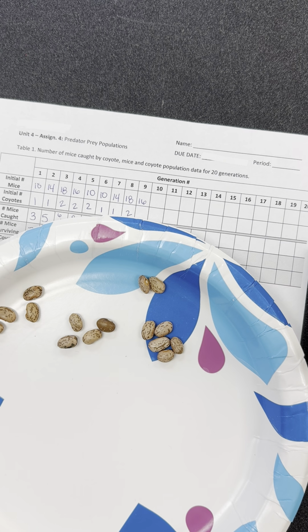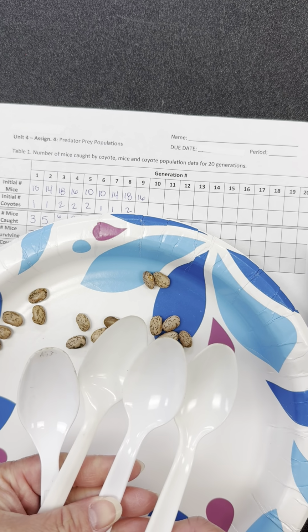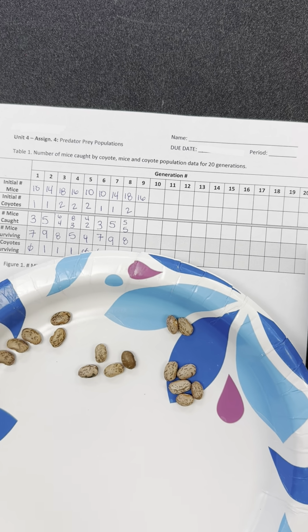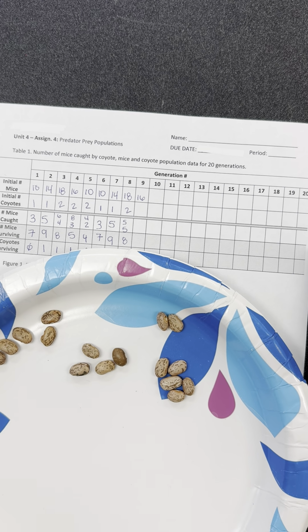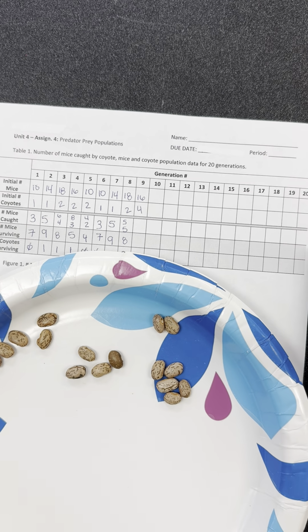We got to grab one more spoon. We got to grab another coyote. And by the magical powers of technology, our 4th coyote is born. And we have 4. And they're going to hunt. Now this could get a little crazy. So we're starting with 4. Let's see what happens here.